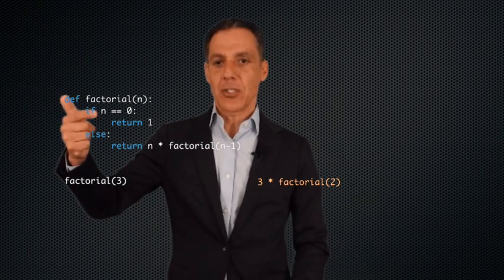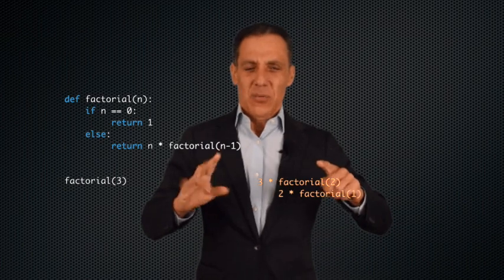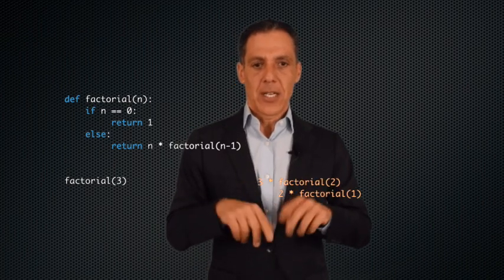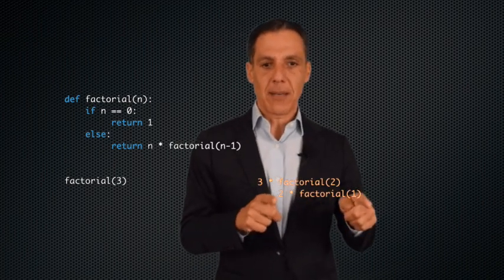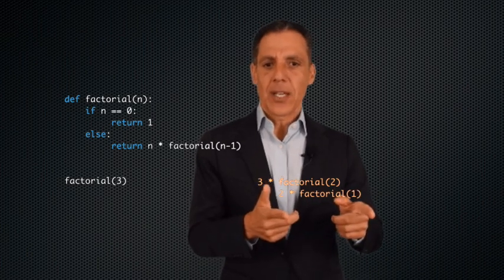All right, 2 comes into here. It's not 0, so we return what? 2 times 1 factorial. Okay, so we sort of got somewhere. We sort of didn't. So 3 factorial needs to know the answer to 2 factorial. 2 factorial is 2 times something, but I don't know what that something is yet. So I gotta go figure that out, and then I'll eventually compute this, and then I'll eventually compute this.